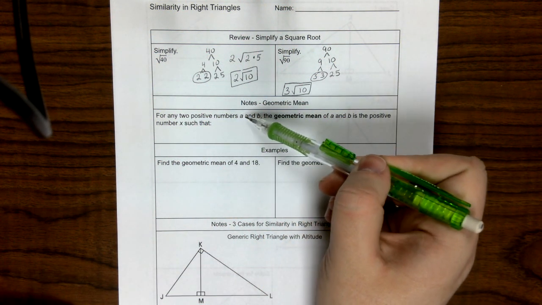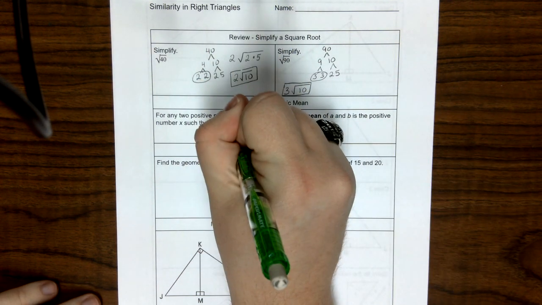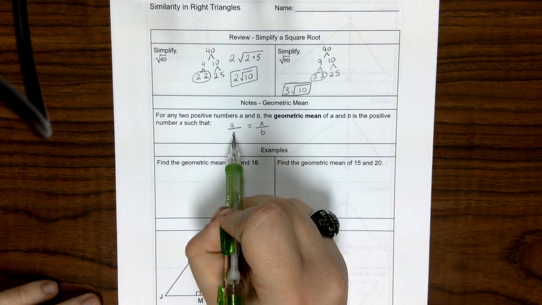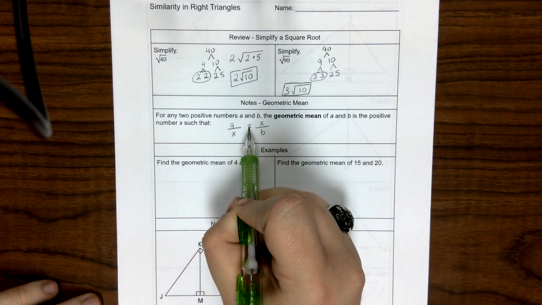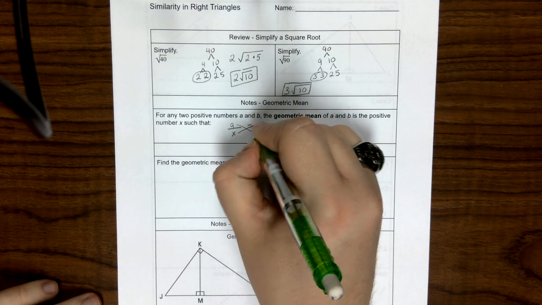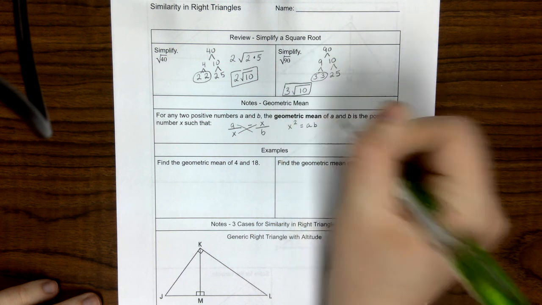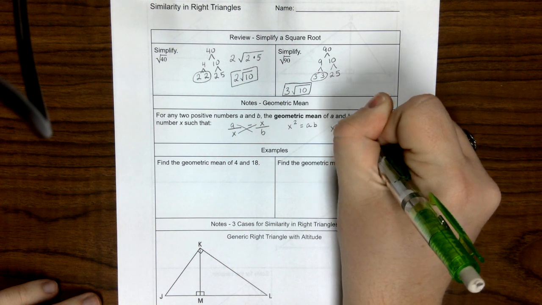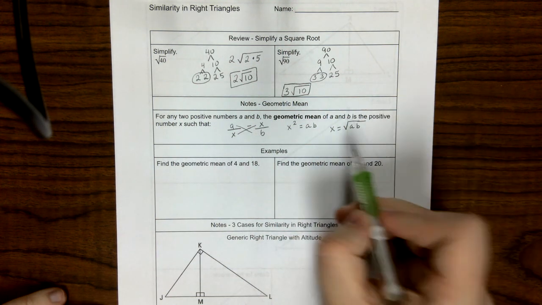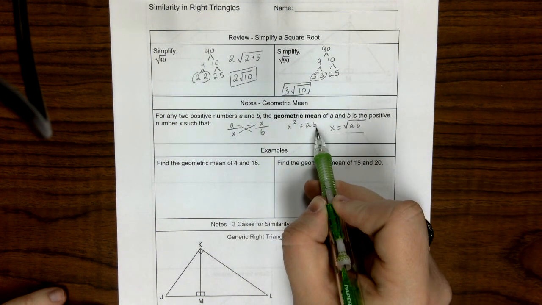So for any two positive numbers, a and b, the geometric mean of a and b is the positive number x, such that, and we write a proportion to set this up. So if x is the geometric mean, we say a over x equals x over b. If we cross multiply, we can say x times x, remember, is x squared equals ab. And so x would be the square root of ab. Okay? This is the key right here. We're going to use this. So you can set it up, go here, go here.